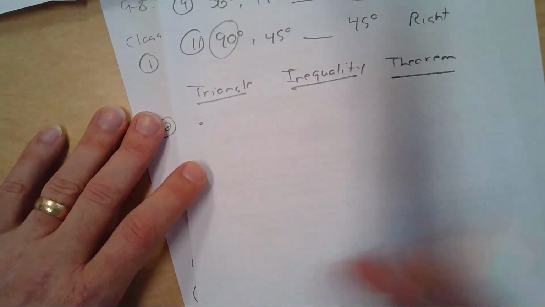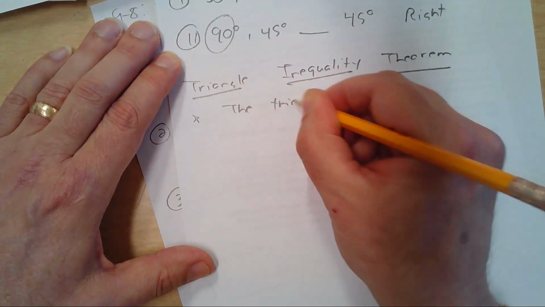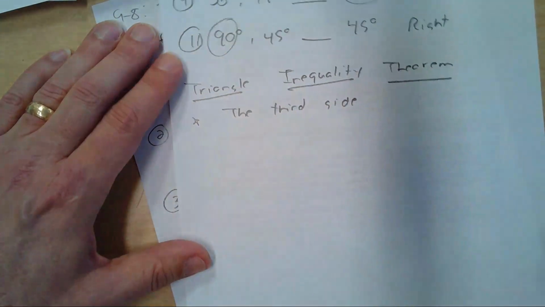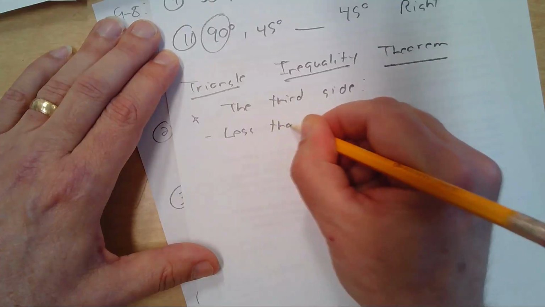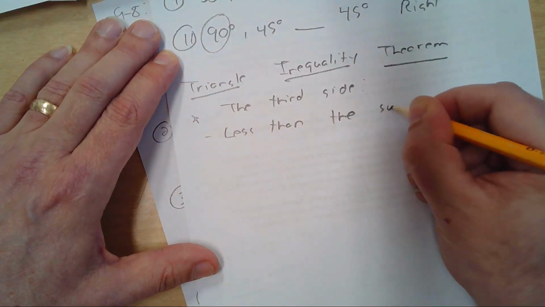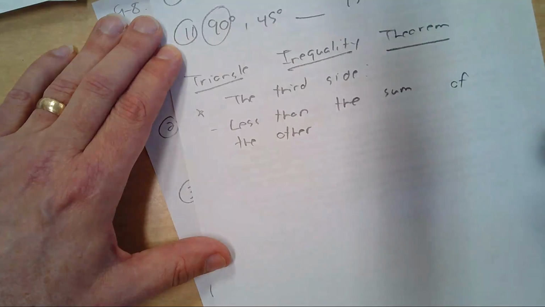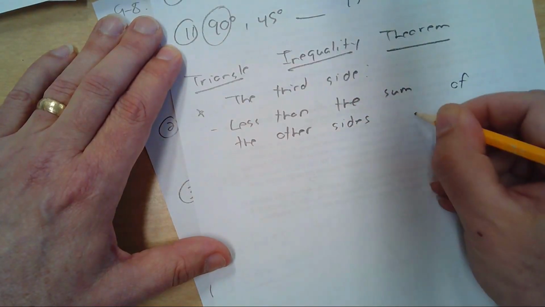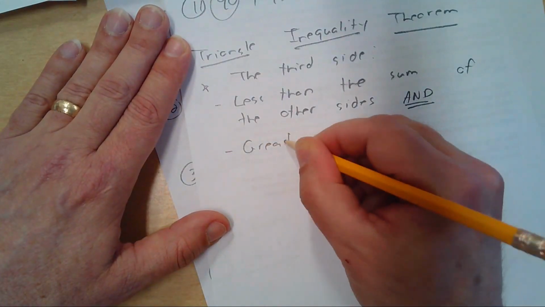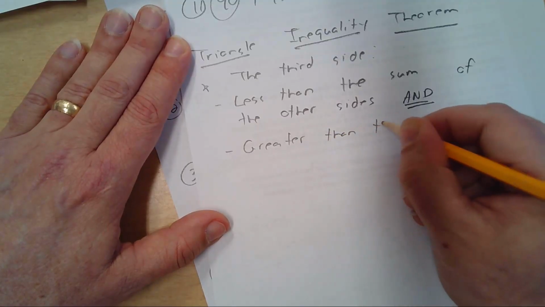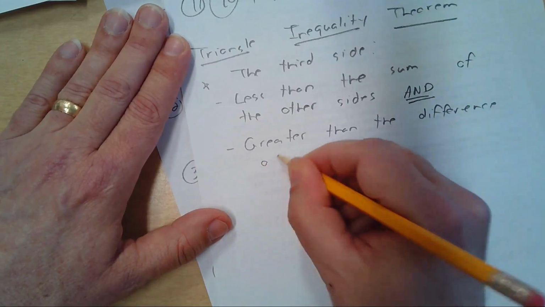So to figure this out, there are a couple of things we need to know. We're talking about the third side usually. We're going to come back to this in a second, but the third side needs to be less than the sum of the other sides and greater than the difference of the other sides.